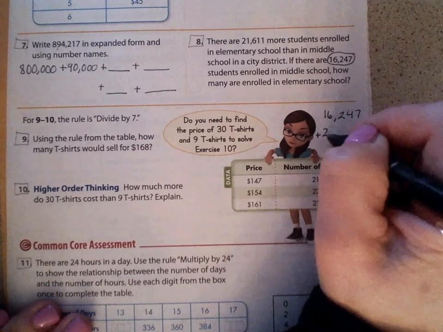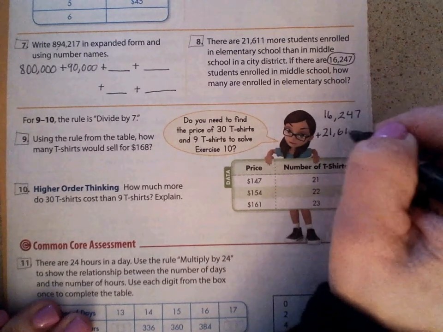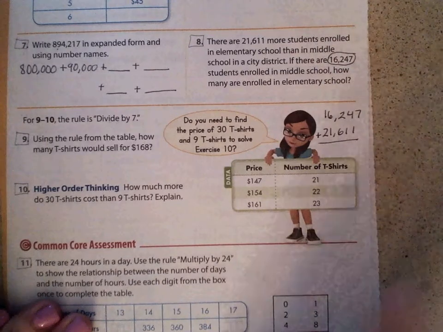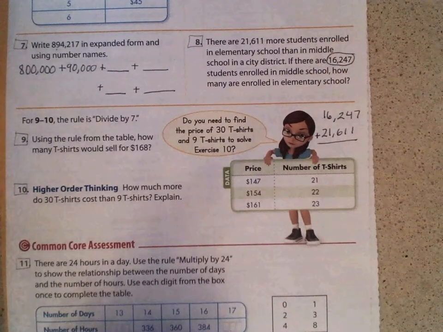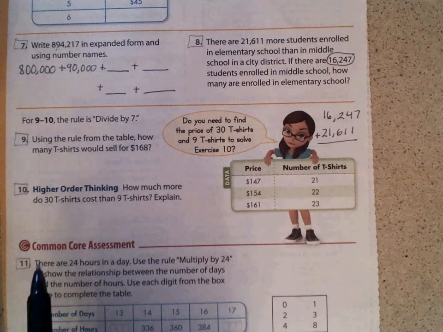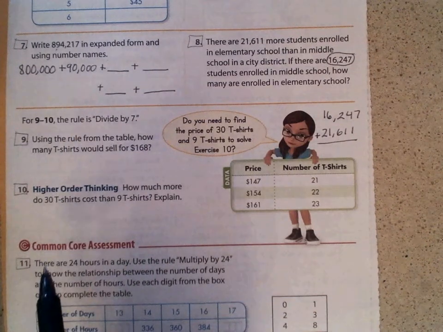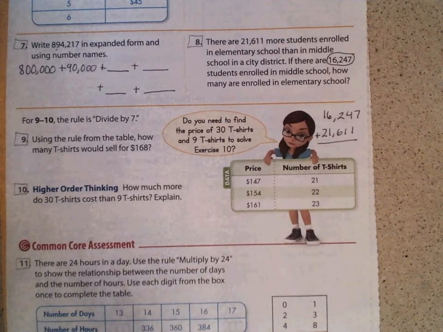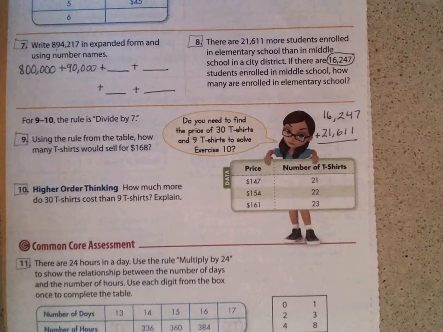16,247 plus 21,611. So you'll go ahead and add those together to get your answer for number 8. And number 9, the rule is divide by 7. So using the rule from the table, how many t-shirts would sell for $168?